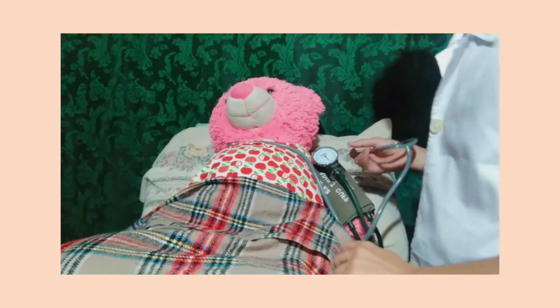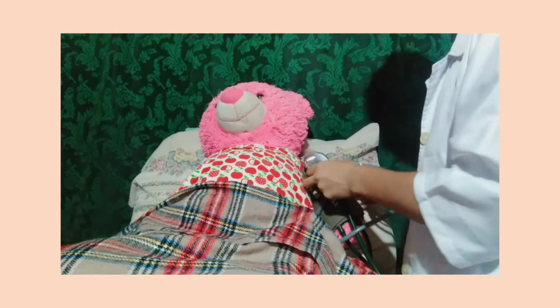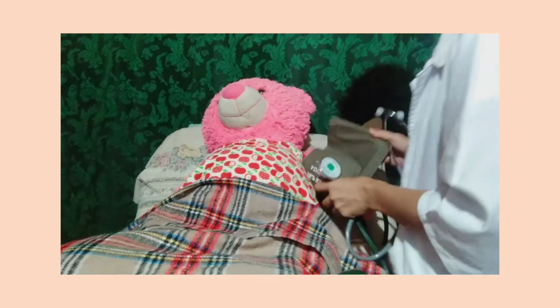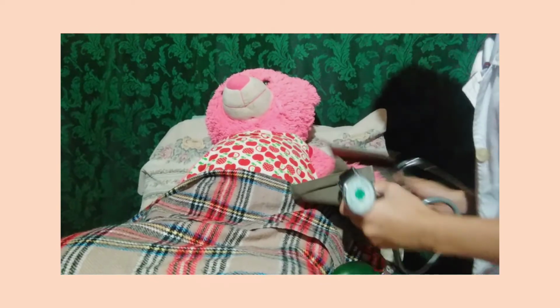Okay, 120/80 po. Normal naman po yung vital signs natin. Okay, tatanggalin ko na po siya.